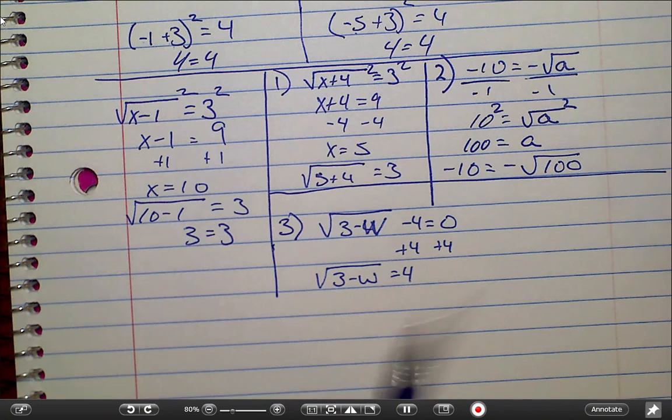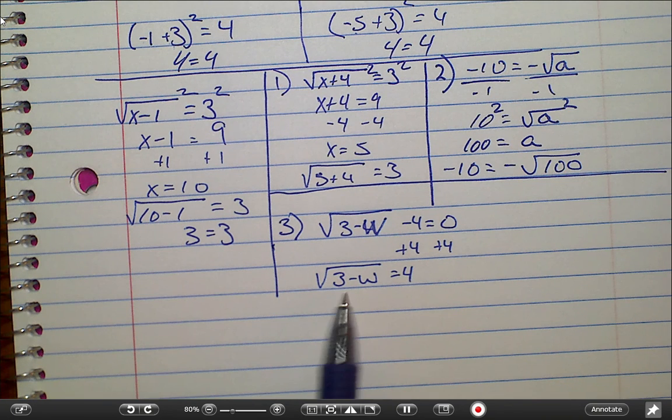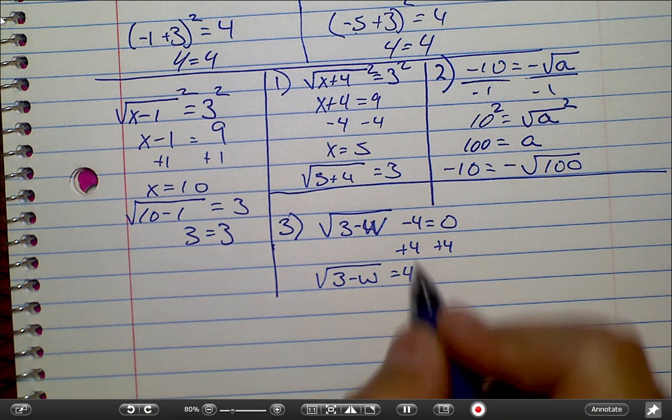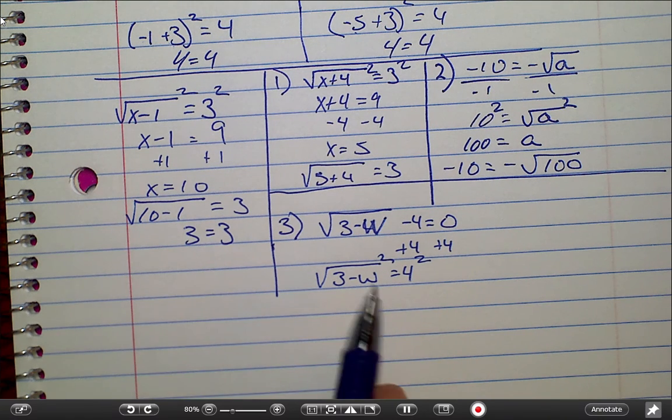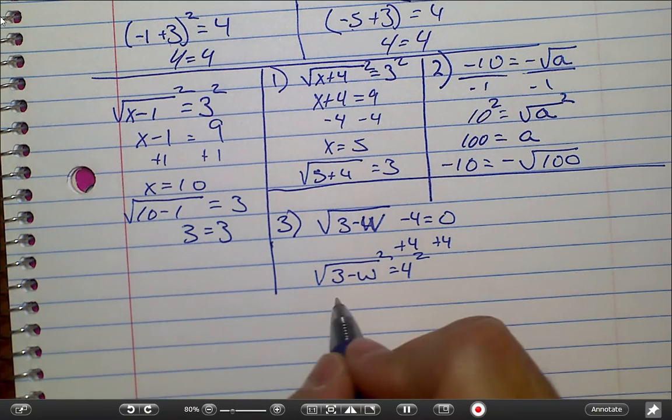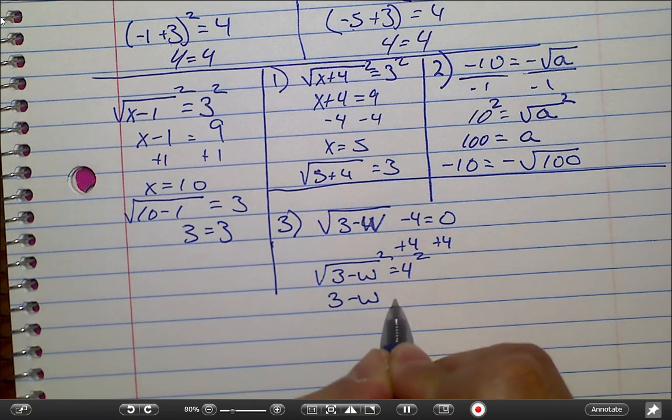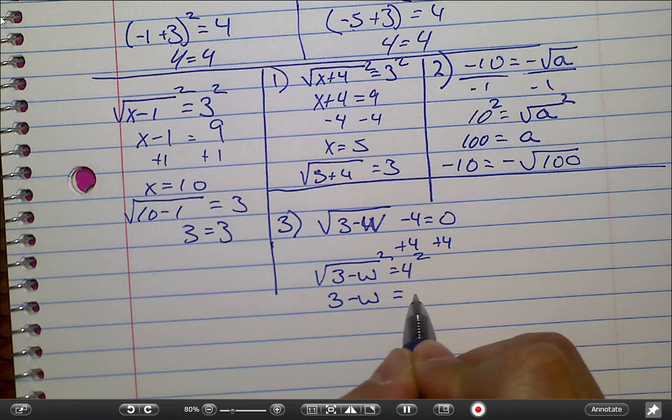All right, so now my radical's by itself. What do I do to both sides? Square, because I'm undoing a radical. So right here, I'm going to get 3 minus w equals 16.